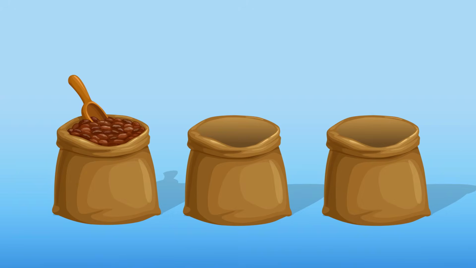You've got a sack filled with coffee beans. You need to use this coffee to completely fill 2 other sacks of the same size. How do you do it?